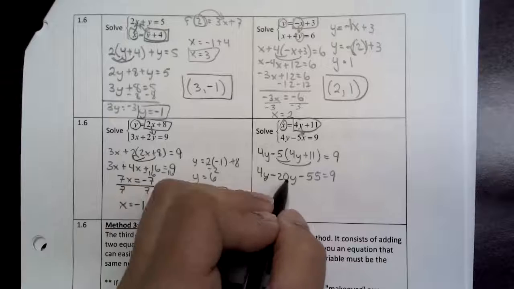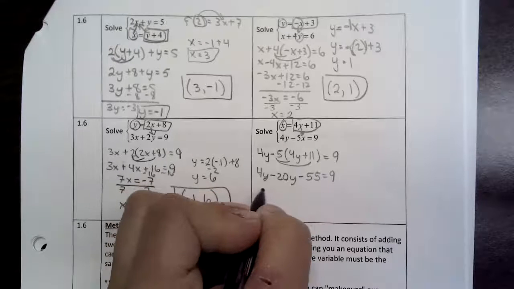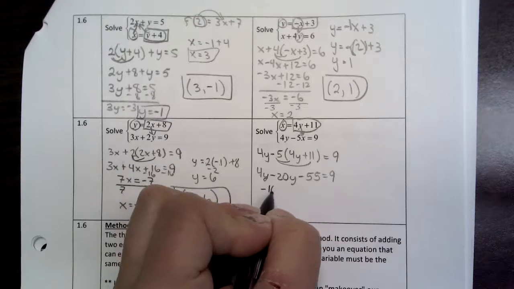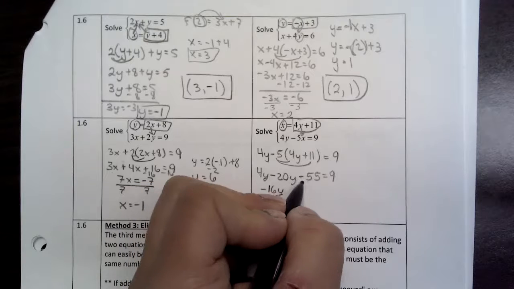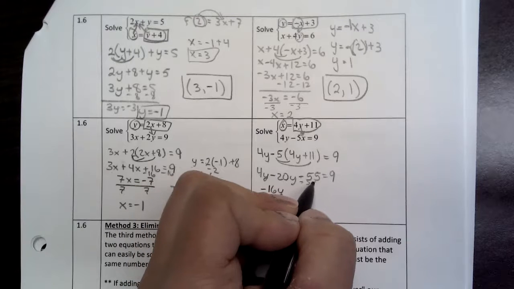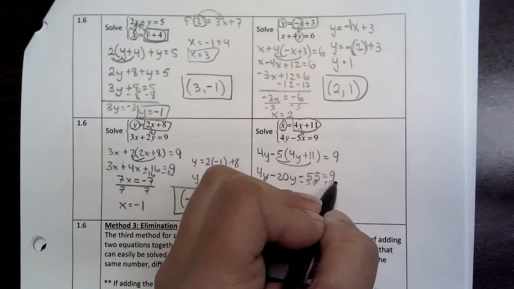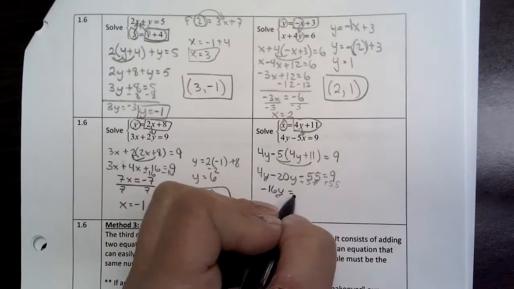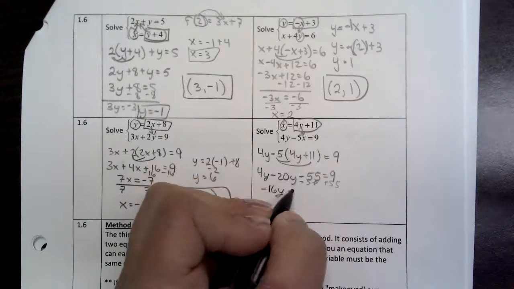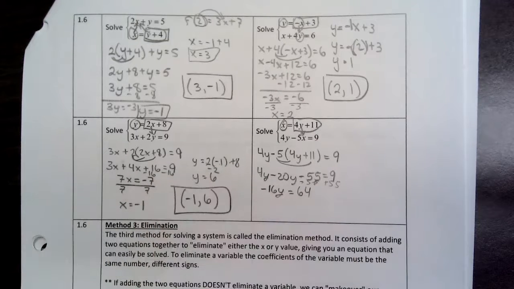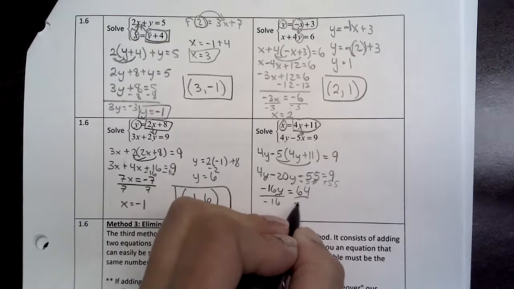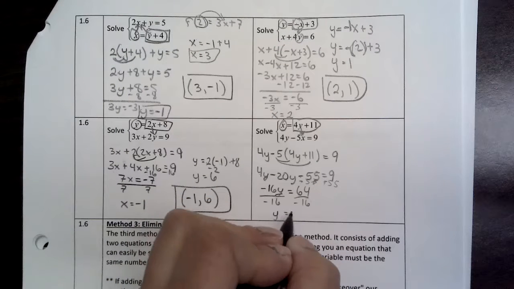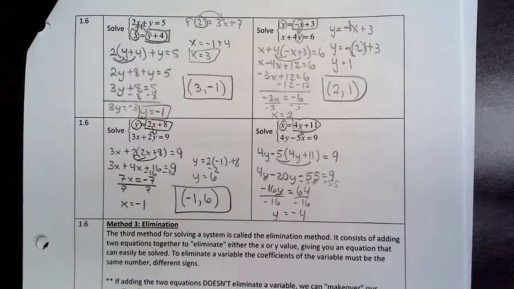I need to combine my like terms. 4 minus 20 is negative, let's see, 16y. And then I'm going to add 55 to both sides, and I get equals 64. So now divide both sides by -16, and I get y equals -4.